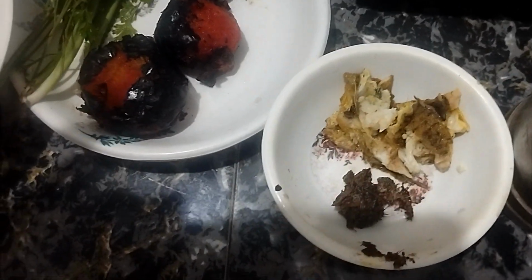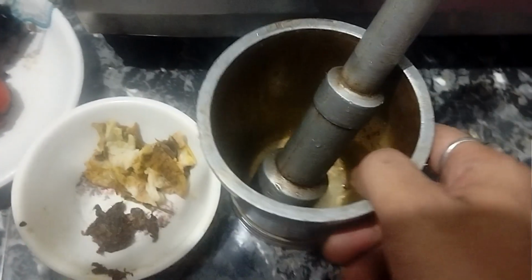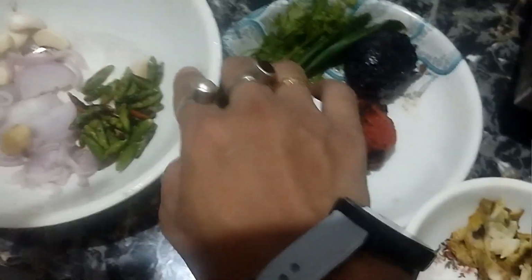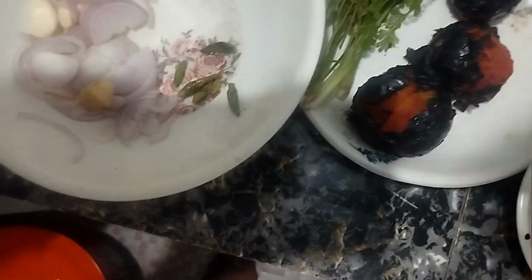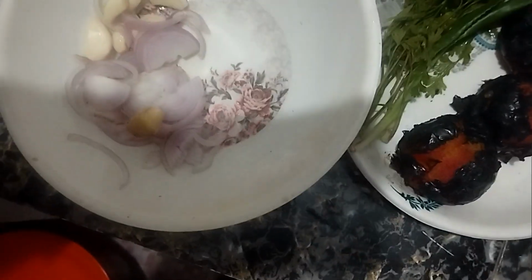And now I'm gonna paste all the ingredients in our traditional mixer grinder. So this is our traditional mixer grinder. Doing it here gives very good taste. So that's why I am going to use our traditional mixer grinder.